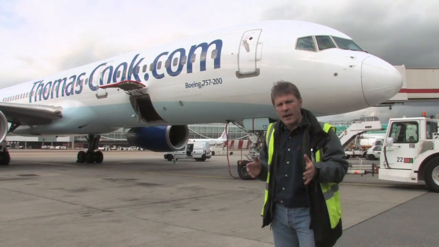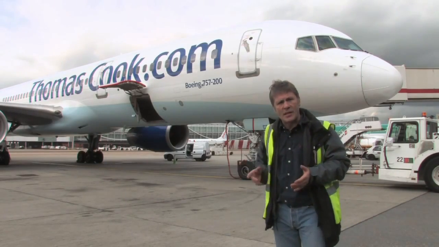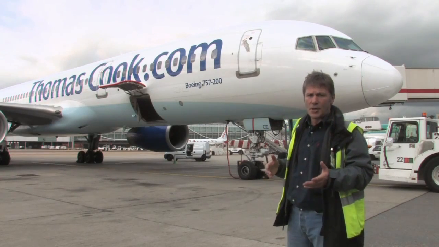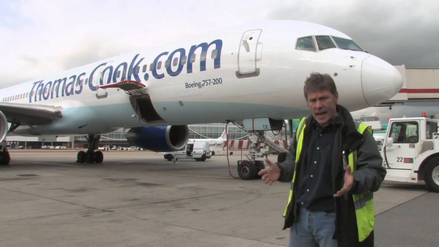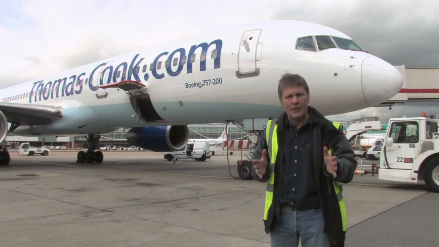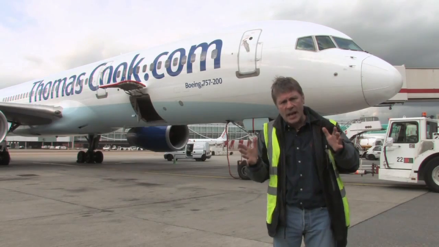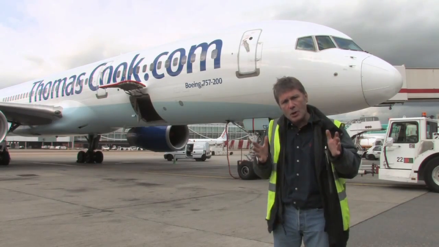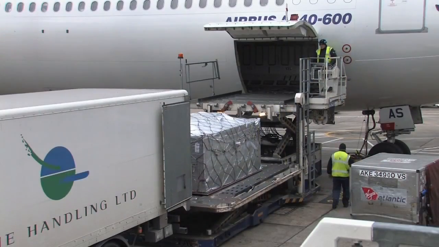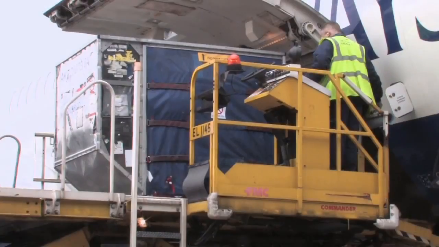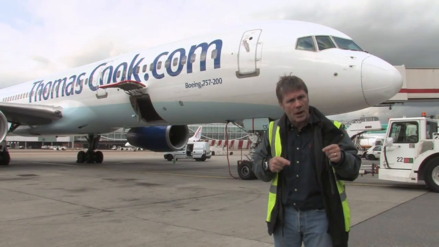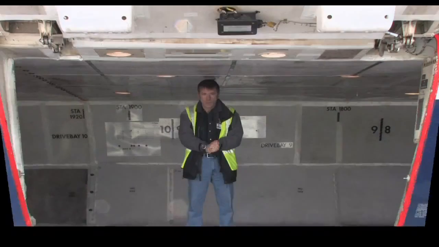Obviously, different types of aeroplanes are loaded in different sorts of ways. You wouldn't expect a Boeing 757, for example, to be loaded in exactly the same way as an Airbus A320. However, what's not so obvious is that even within the same type of aircraft, you can load it many different ways, depending upon the operator and where it's going to be going. So always check before you load that aeroplane exactly how the operator wants it to be loaded.